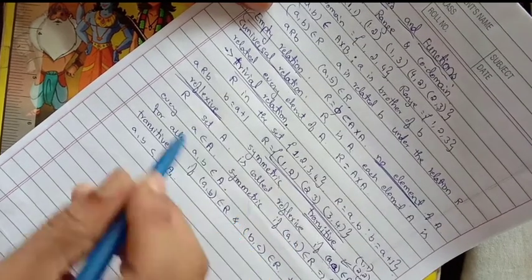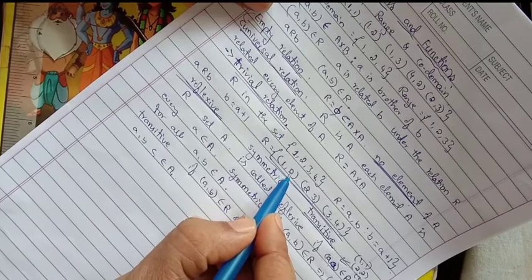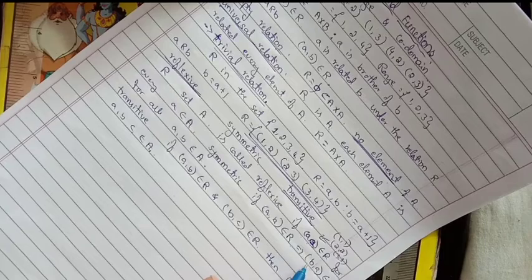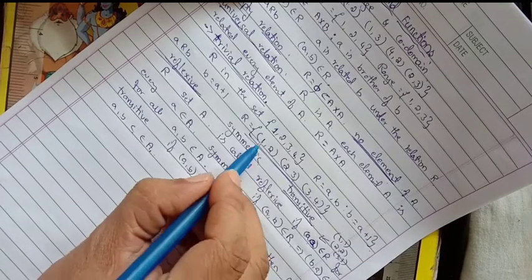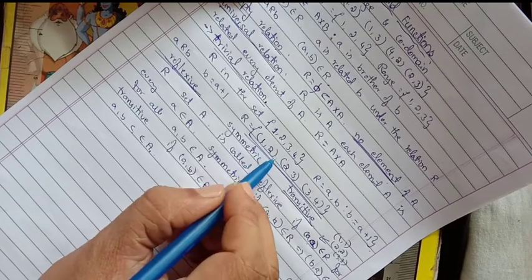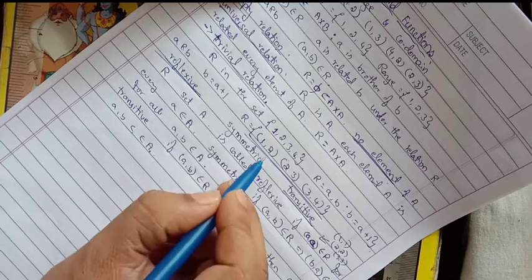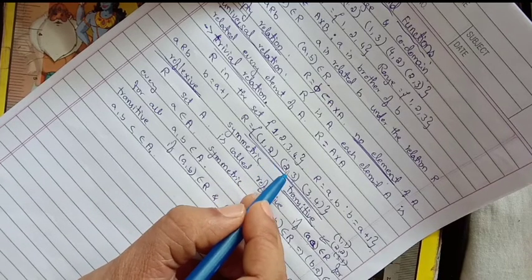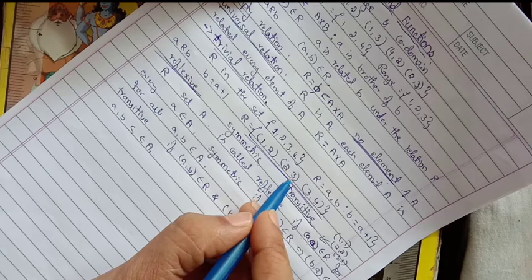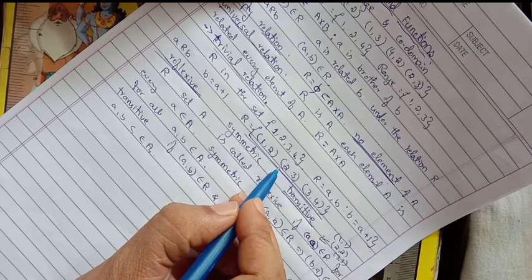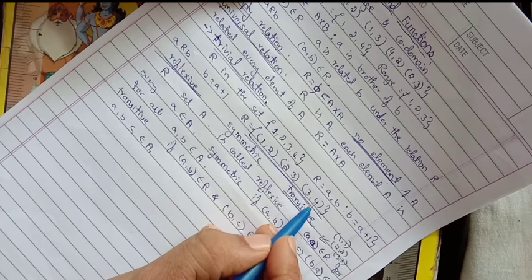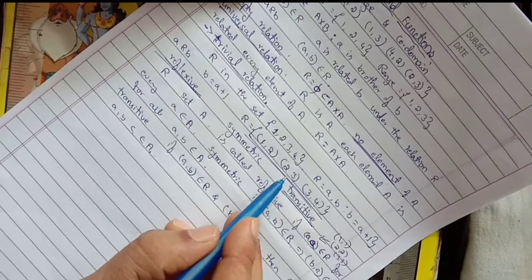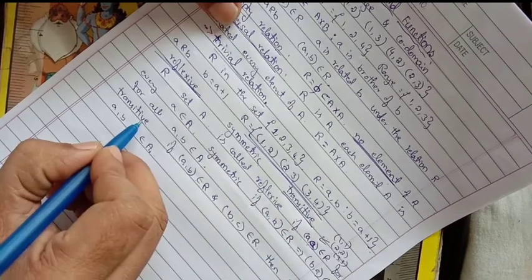Now we can check symmetric. (a, b) belongs to R and (b, a) belongs to R. So (1, 2) is there. If we want to say it is symmetric, (2, 1) should be there too, but it's not there. Here (2, 3) is there, and (3, 2) is not there. Here (3, 4) is there, and (4, 3) is not there. So it is not symmetric. Now lastly it is for transitive.